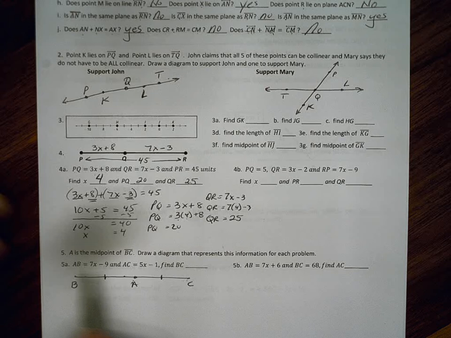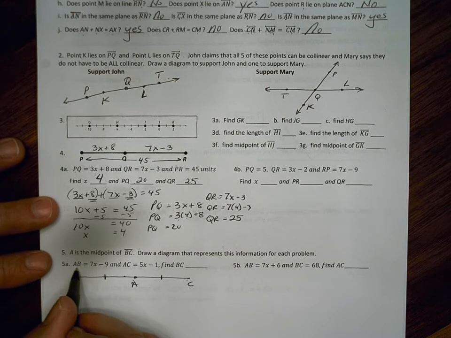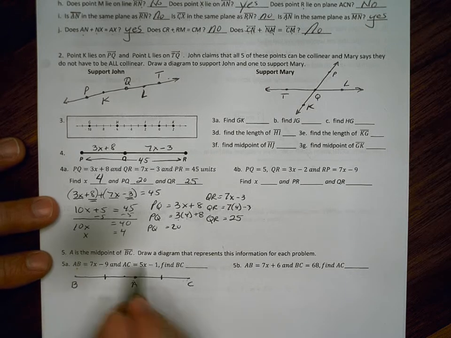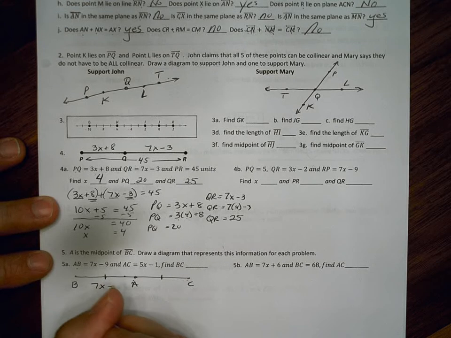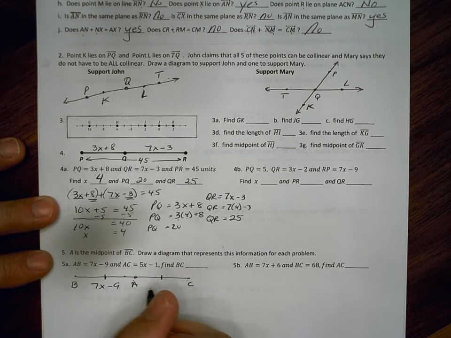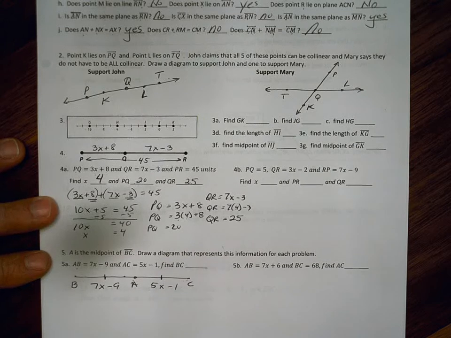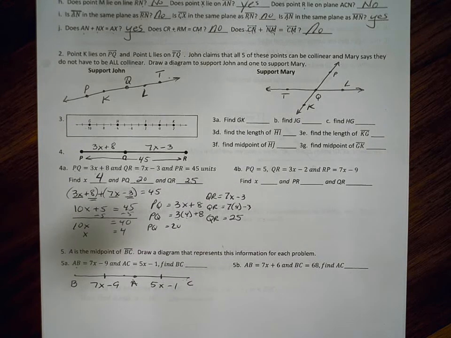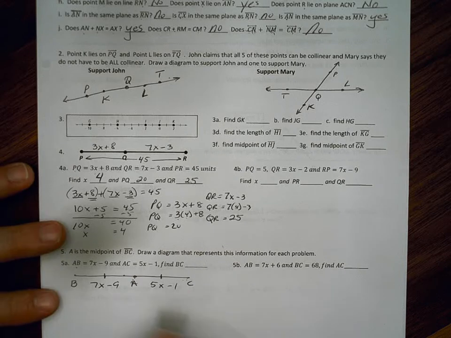It says the length of AB is 7x minus 9, and AC is 5x minus 1. Okay, now since we know that BA and AC are congruent, we can say they're equal. So we can say their lengths are equal.